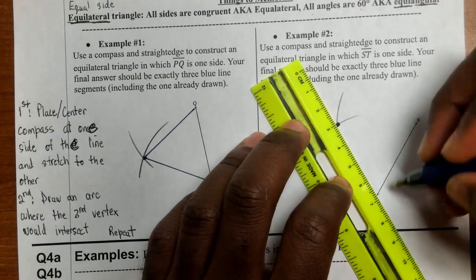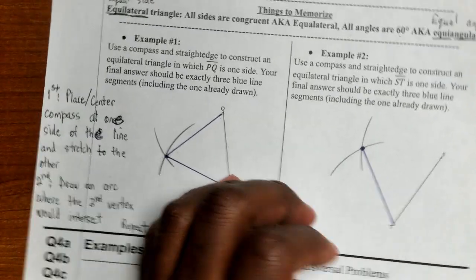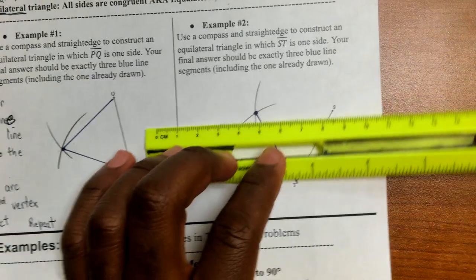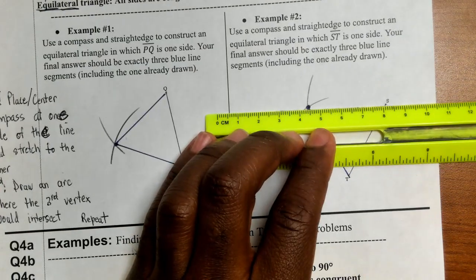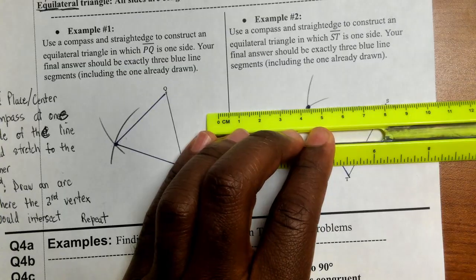Then I connect these together, and then connect these together. Then I'm going to measure them just to make sure that it's accurate.